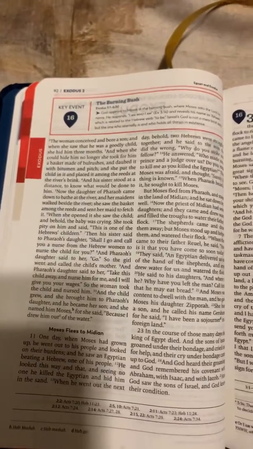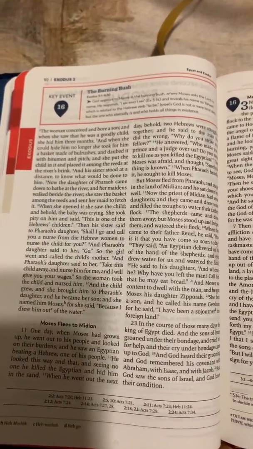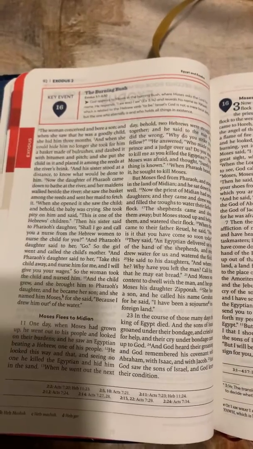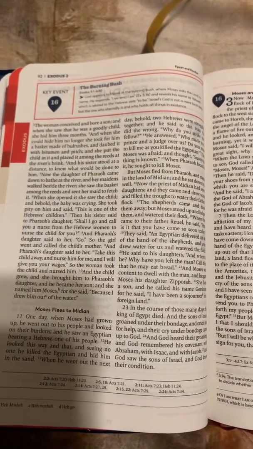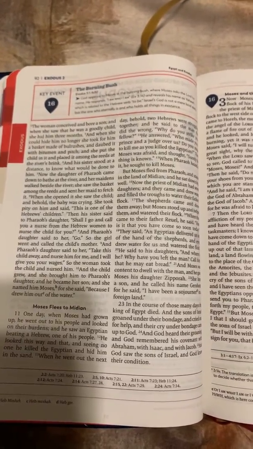They had a baby boy. They hid him for 3 months. Finally, they couldn't hide him anymore. They put him in a basket, put him in the Nile. They secretly watched the Pharaoh's daughter come to bathe, who saw baby Moses floating in the bushes.